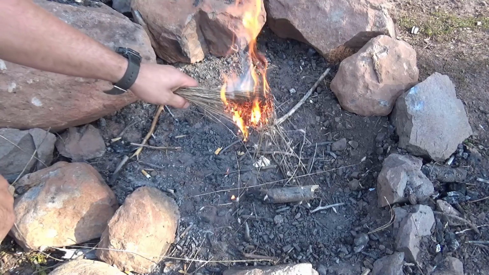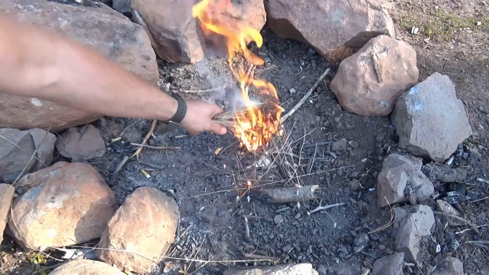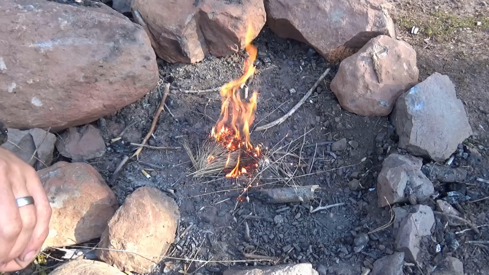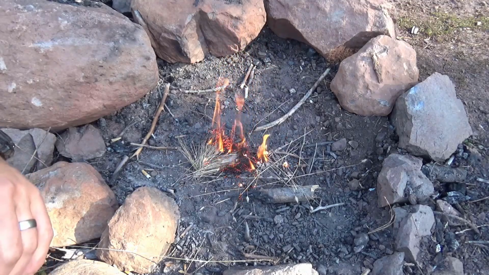Very quick to respond, intense flame. That's exactly what you want in a tinder pile. You want that to be able to ignite the rest of your fuel sources.